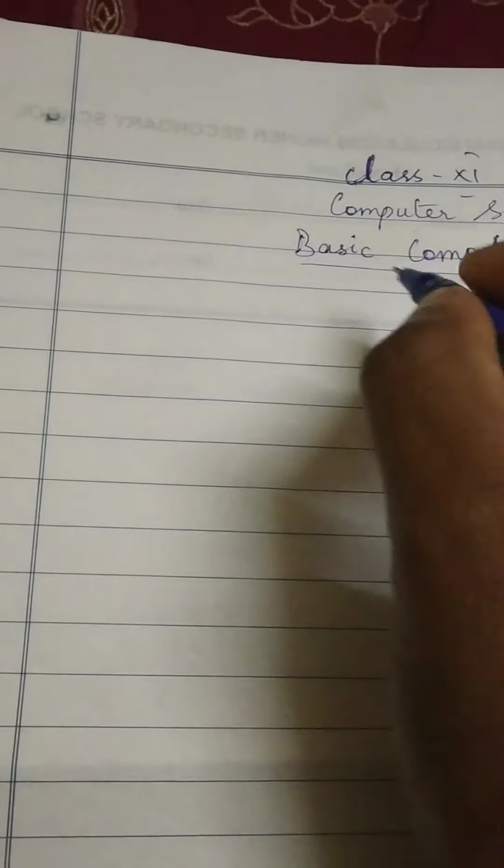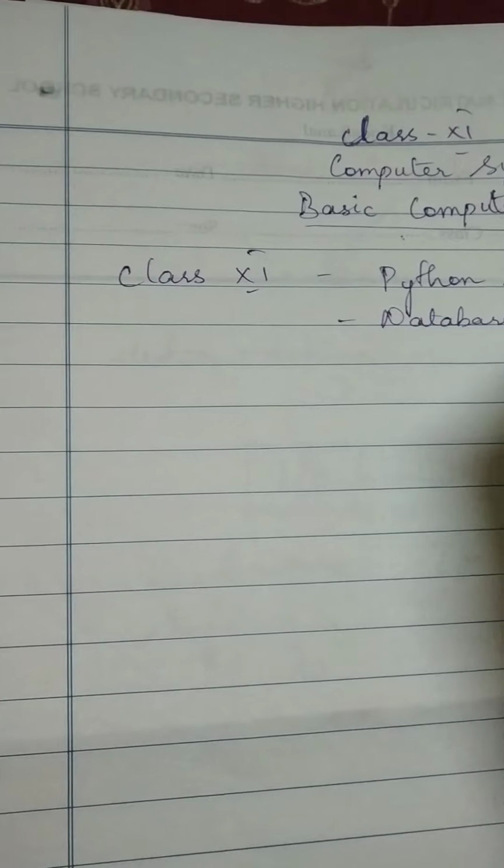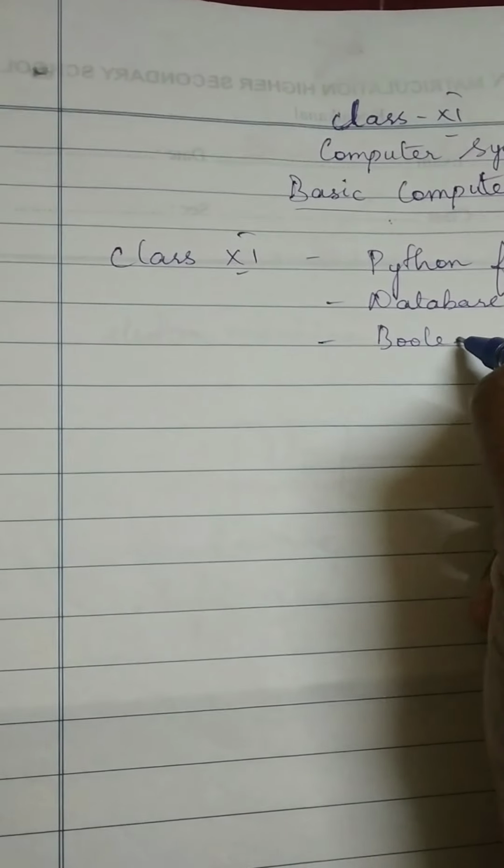Before we enter into all these things, I will tell you what exactly you're going to study in your 11th standard, class 11 and class 12. In class 11, you will be studying Python fundamentals, and then database management system, and then some things like Boolean algebra, and then SQL. So don't get confused about all these things.